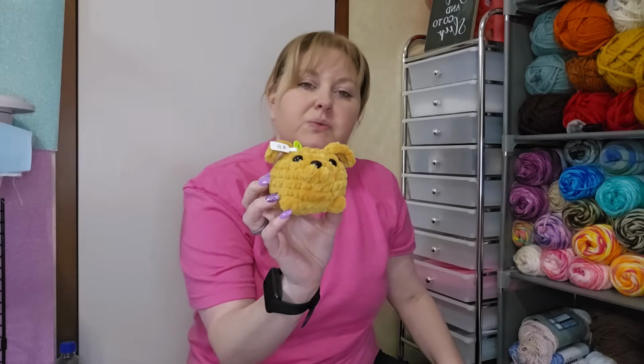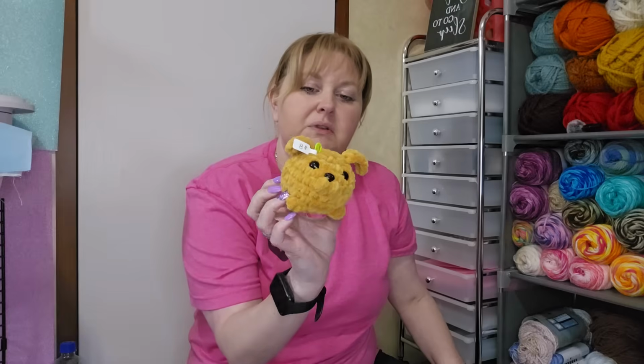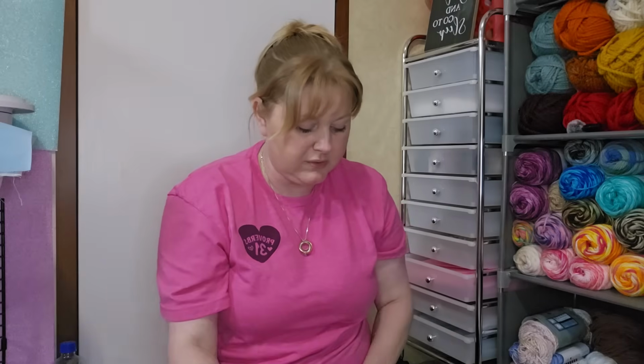I have this one right here. This was a pattern that I bought. I tested it. Not a huge fan with the time and the amount. I have it listed for $8. We'll see if it sells. If it sells at $8, then I might look back at maybe making some more of those.